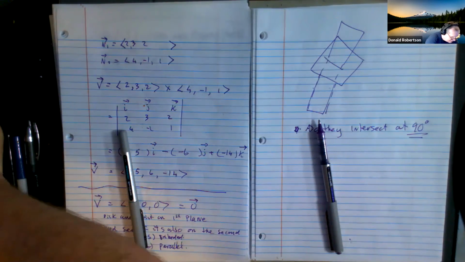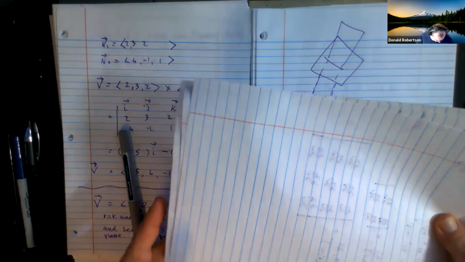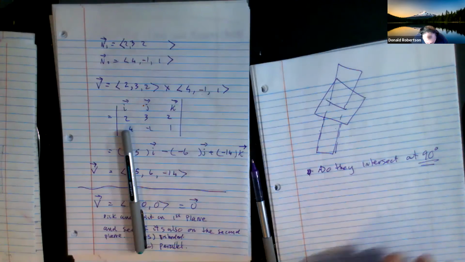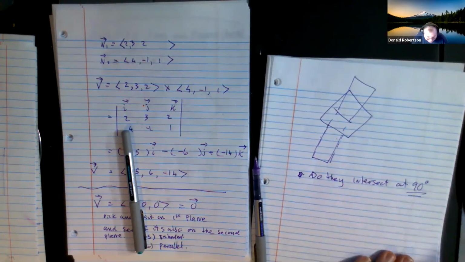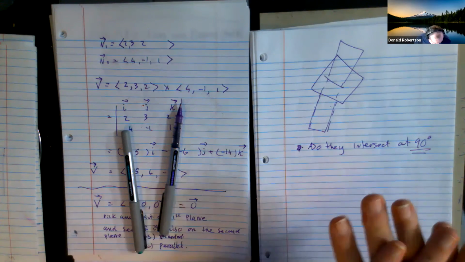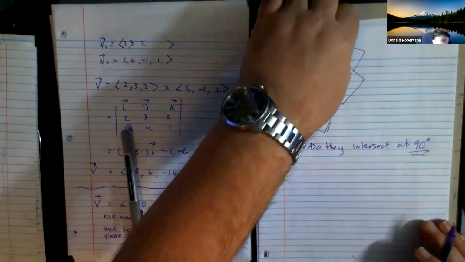Visually, if this is one of the planes, I'll need cardboard. Imagine this is one of the planes and this is the second plane. Can you see that they may meet at right angles? So how do we find out if that's the angle that they meet at? They will meet at some angle. They might meet at 30 degrees, might come in quite sharp. They might be at 90 degrees. They won't be 0 degrees because that would make them embedded or parallel again. So how do we find that out?